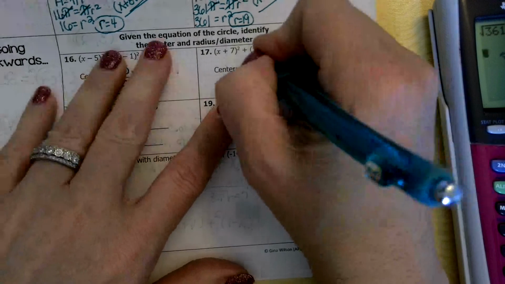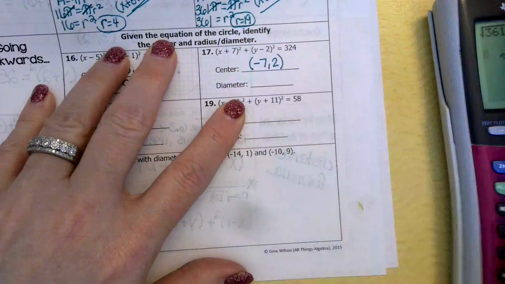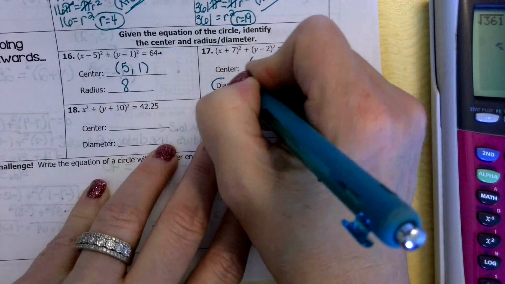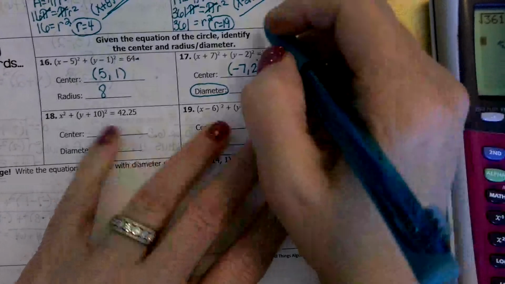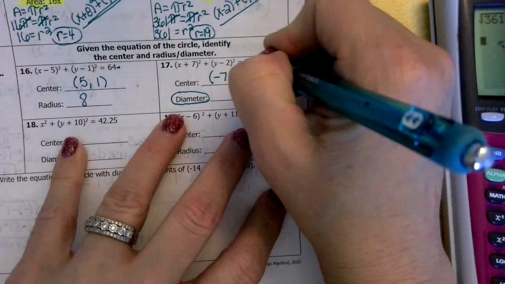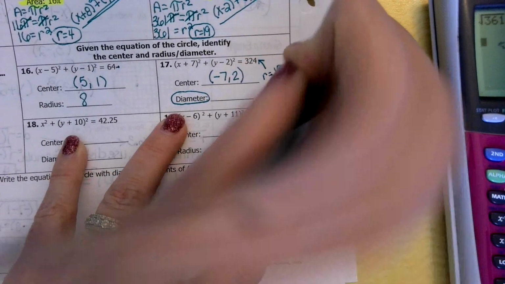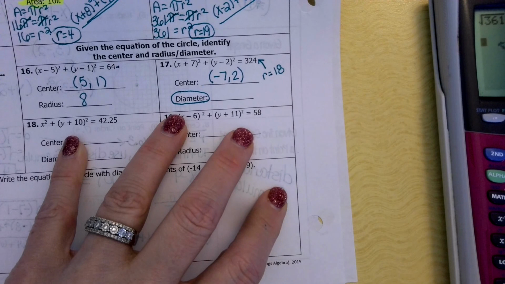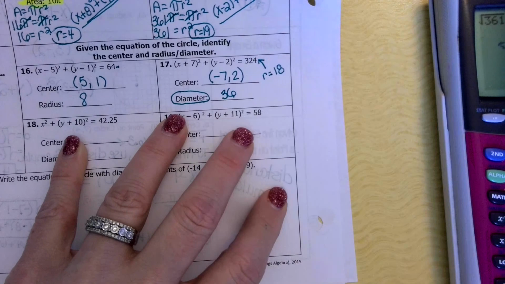All right. The center is -7, +2. And then, I'm not going to ask you this. Pay attention. They're trying to trick us. So they want the diameter. So to get the radius, if I take the square root of this, the radius is 18. Okay. Square root of 324 is 18. And so then what is the diameter? Diameter is 18 doubled, which is 36.